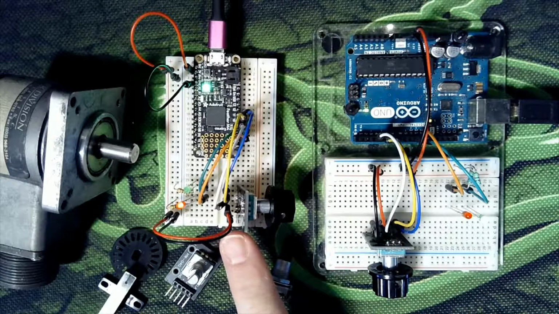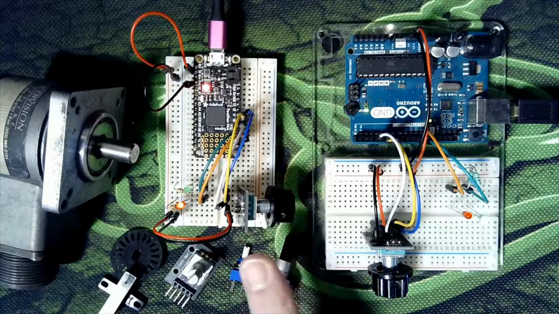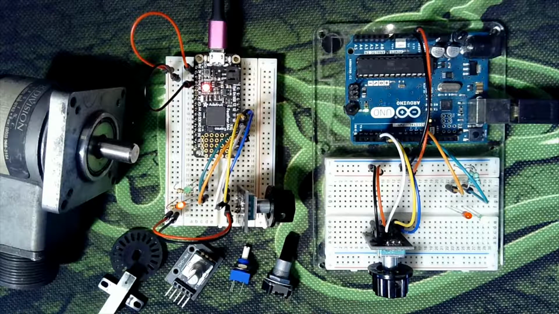I also have here the Feather M4 Express. This is the same one we've been using for most of these shows, so we've been using these two items. And we're going to be talking about what's going on for these, and we're going to be looking at how we utilize that. I also have here a selection of other encoders, and this is what I want to point out to you.